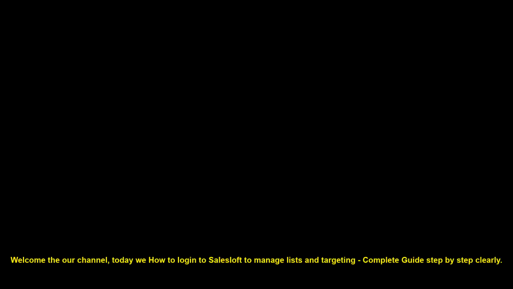step, clearly. To begin, open your preferred web browser. In the address bar, type in the URL for Salesloft. Press the Enter key to navigate to the Salesloft homepage. Once the page loads, locate the Login button in the upper right corner. Click on the Login button.